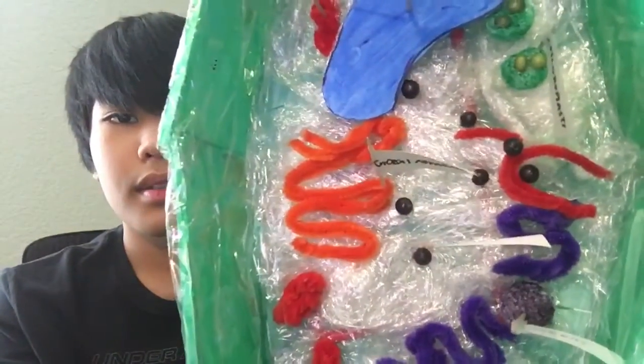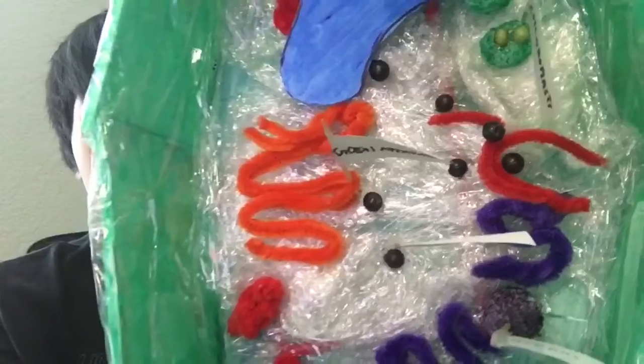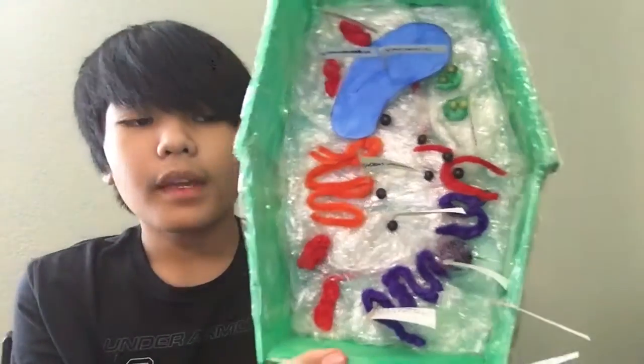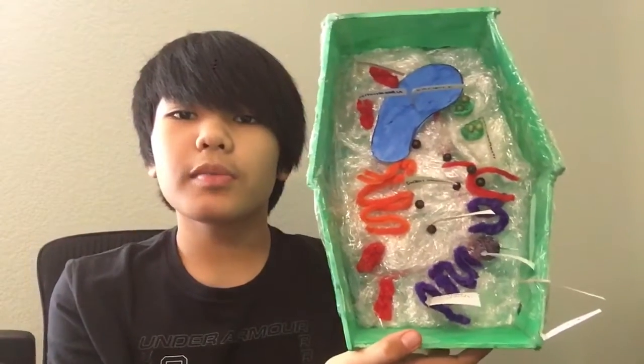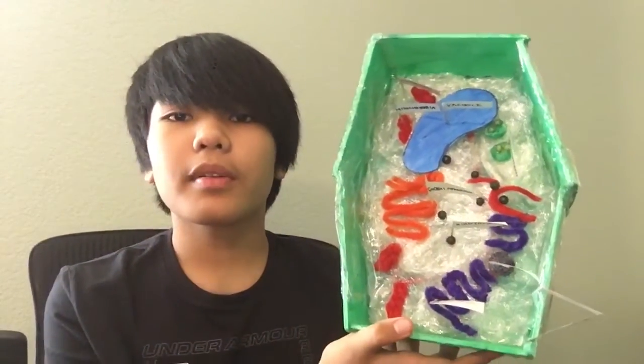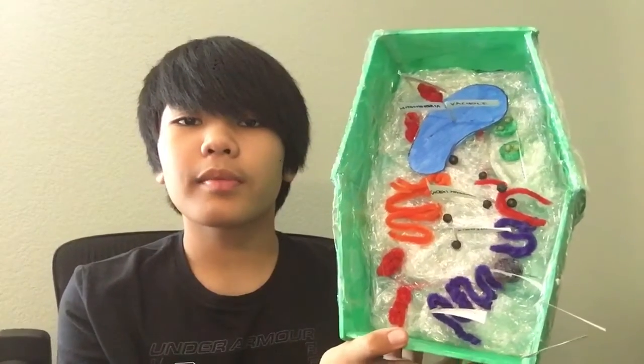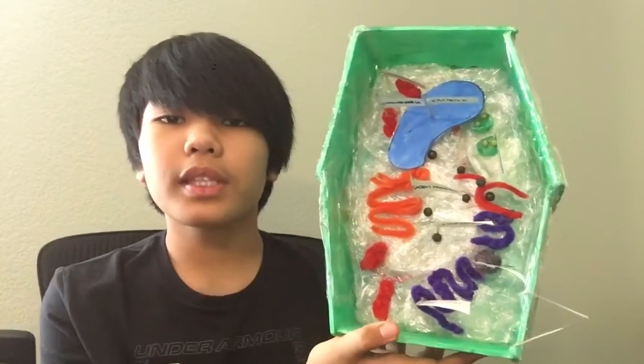In summary, this organelle, the Golgi apparatus, takes newly made materials from the ER and distributes them around the cell, from the inside of the cell, or places outside of the cell.